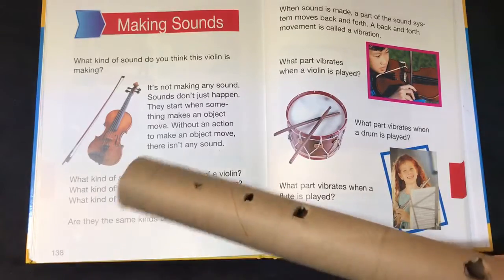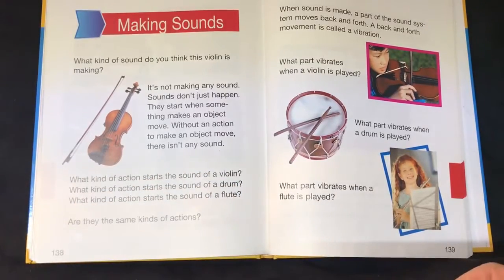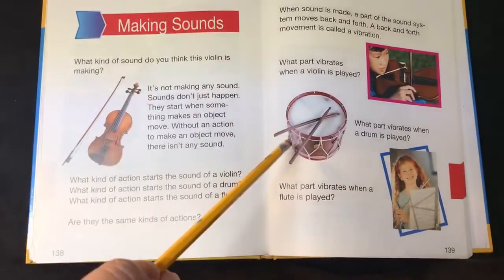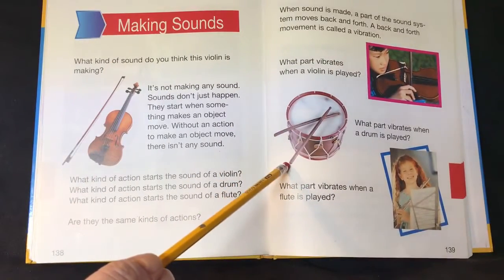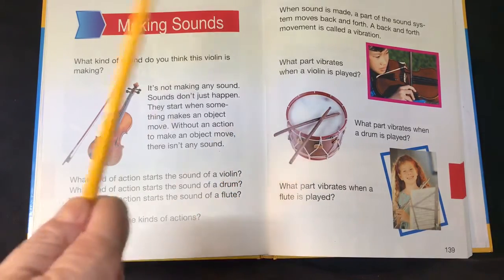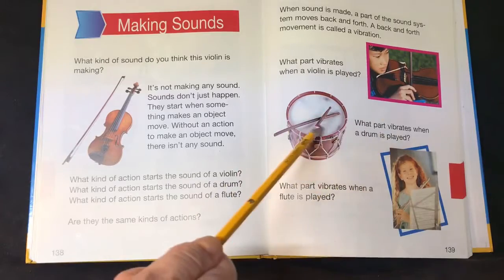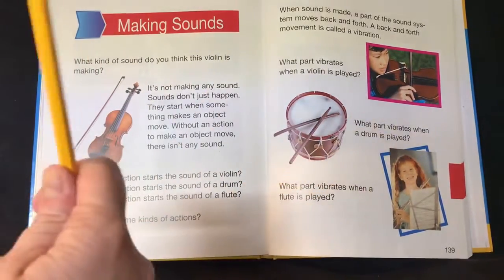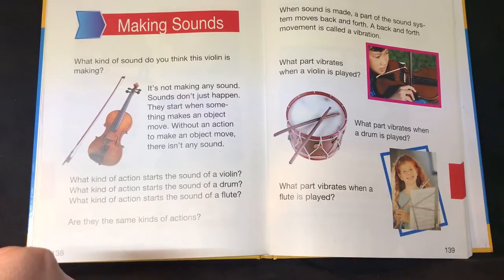Well, do you think that to play both the violin and the drum that you use the same action? What about the flute and the drum? Or maybe all three? Do they all use the same action to start the sound?